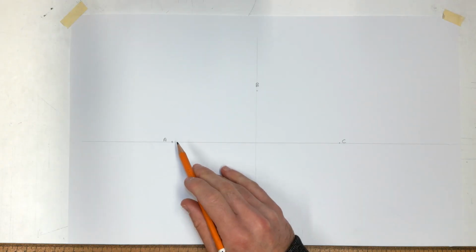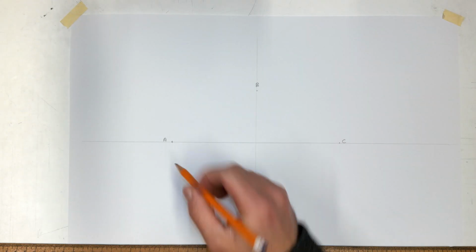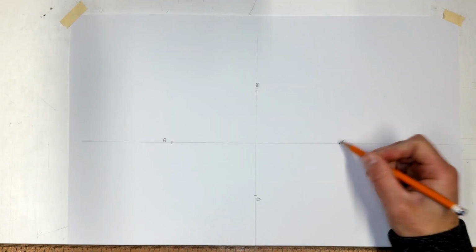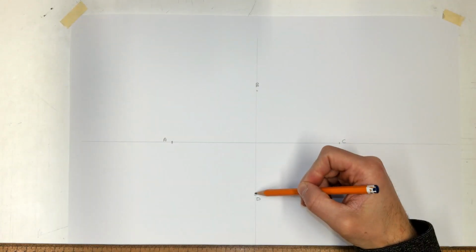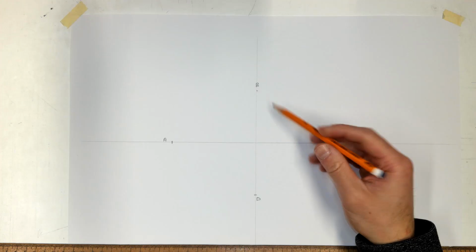So this is going to be a short video explaining how to draw an ellipse and also how to draw a tangent to a point on the curve. To start off, I've just made up a random set of points here. AC there is going to be the length of my major axis, and that is going to be 180 mil in length. And then BD is going to be my minor axis, and that's going to be 120 mil in length.